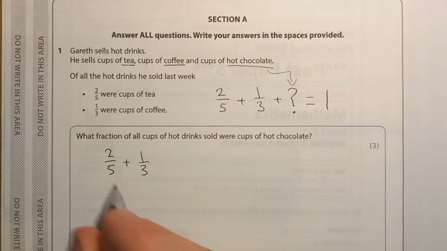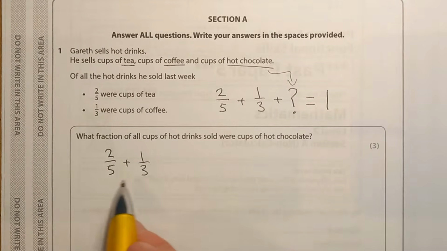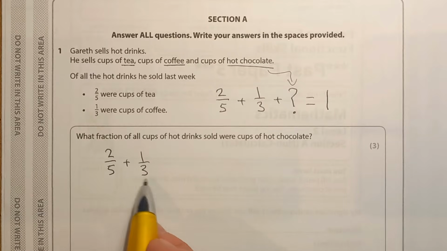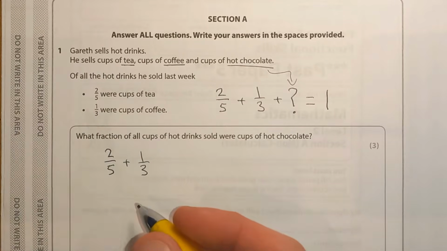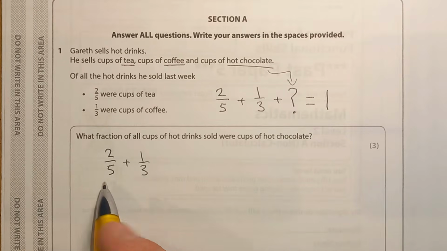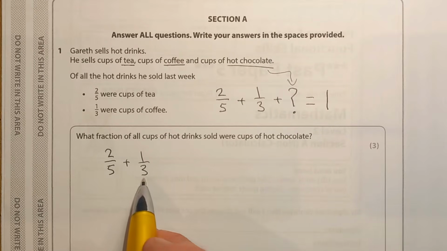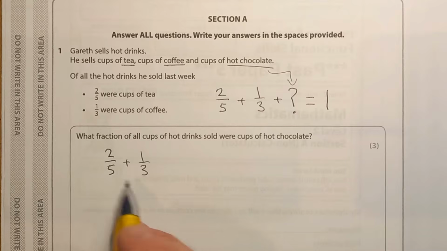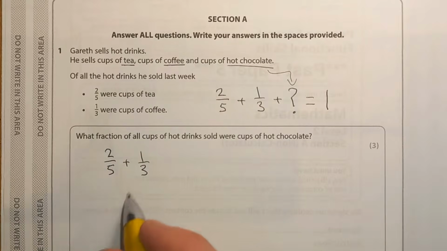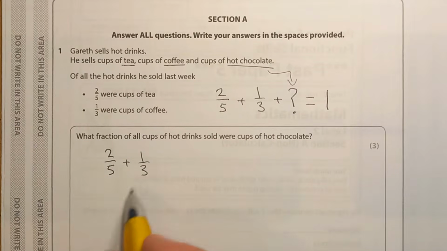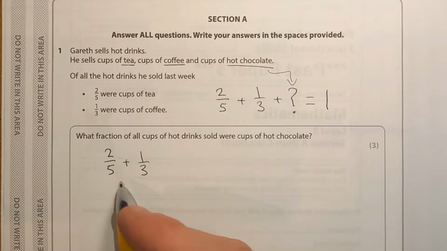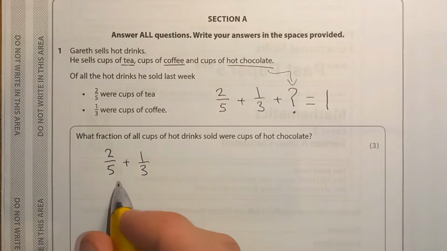But the first problem we get here is when we're adding fractions together, we need the denominators to be the same, and they're clearly not. So we say, does one of the denominators go into the other? Can we divide 3 into 5? Well, no, not without having a remainder. So that means we need to find a denominator they both go into, so both denominators are going to have to change. So what's a number that's a multiple of 5 and 3?